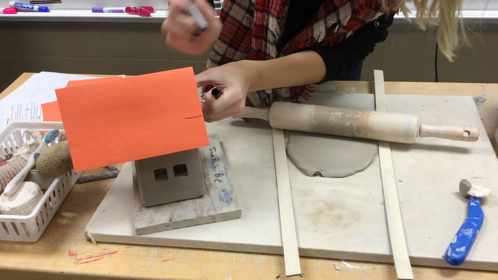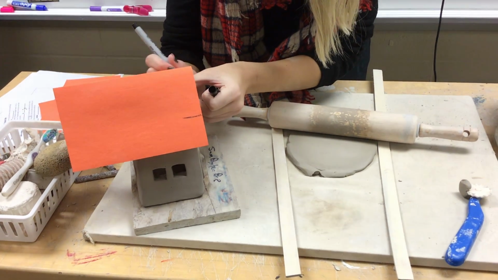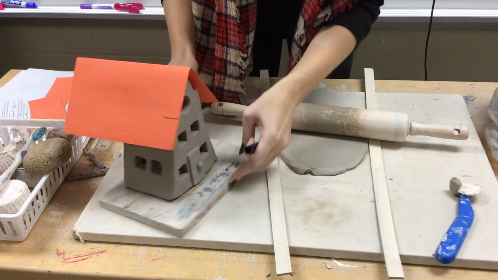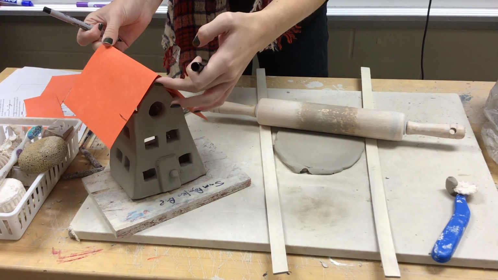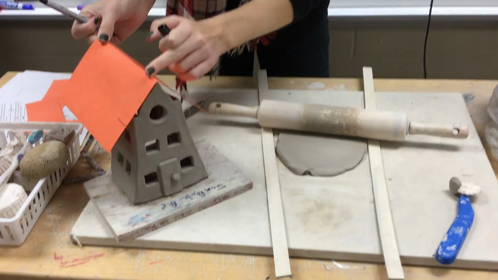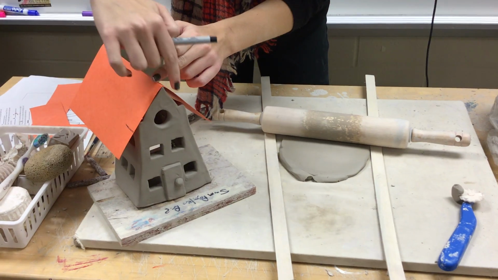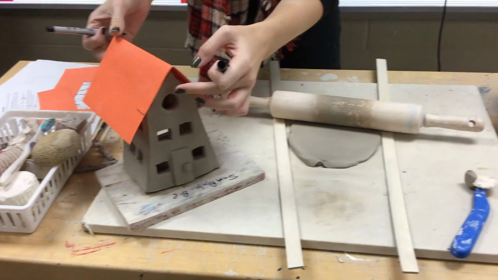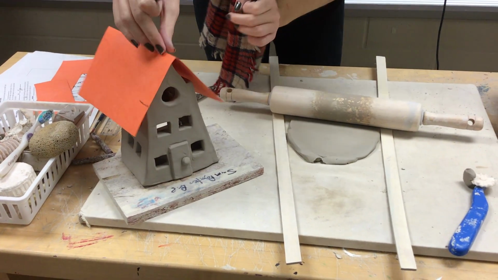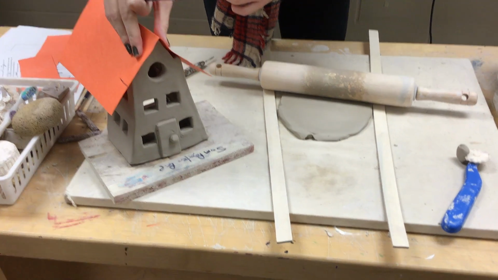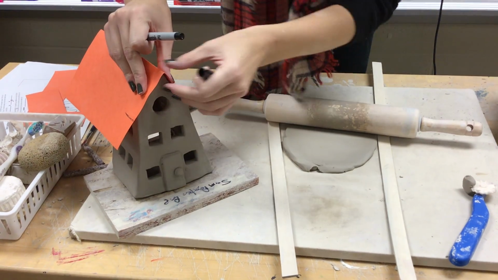So Sam, if you want to change this, you can. Okay. And then we want to decide if we want it a little bit off the front or not. So it could be just right on the triangle, or it could be a little bit off. And what would you prefer? Just how you have it. A little bit off? Okay.